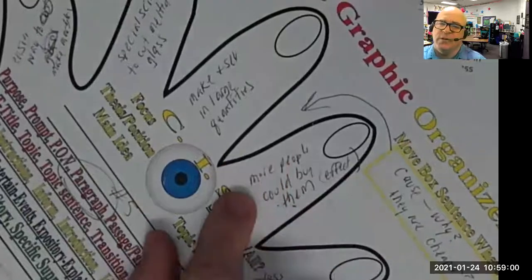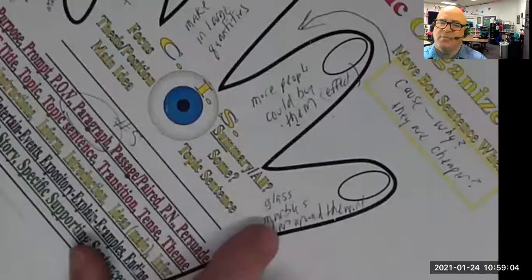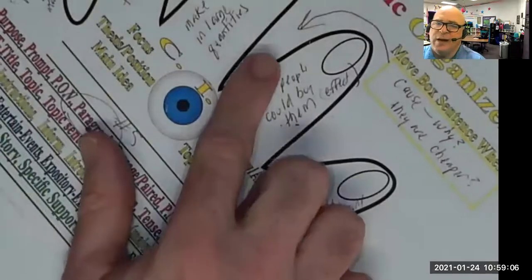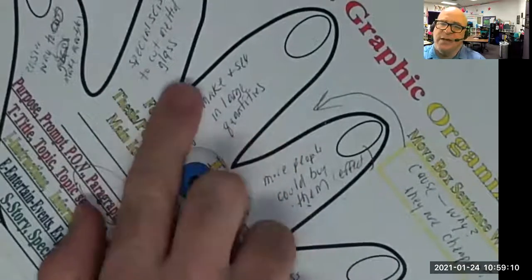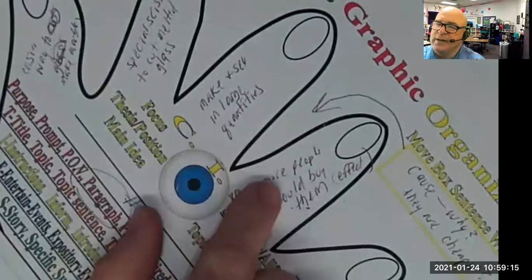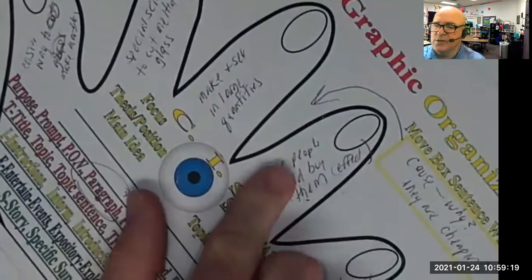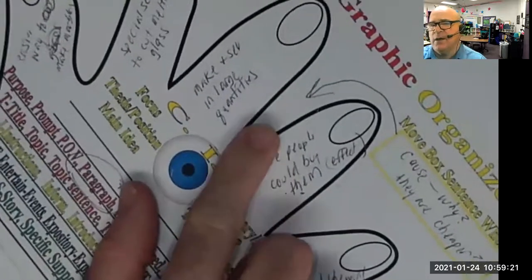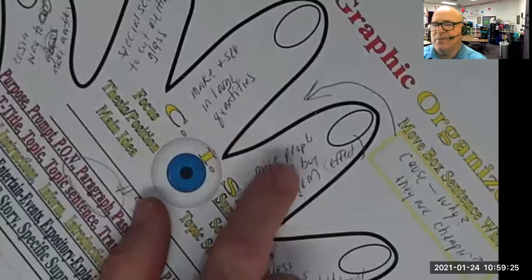Why are we saying that they're cheaper? Because more people can buy them and they became very popular. So I would imagine that because of making them in large quantities, it's going to allow the price to go down, and that way more people could buy them.